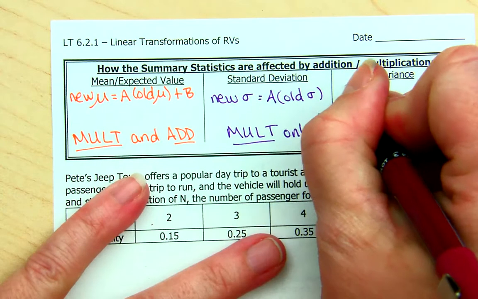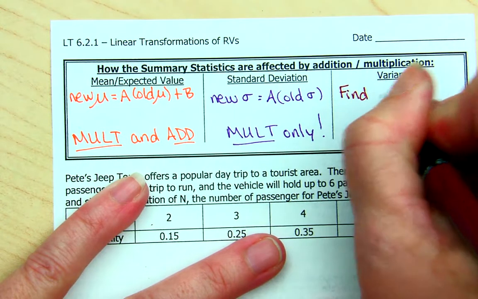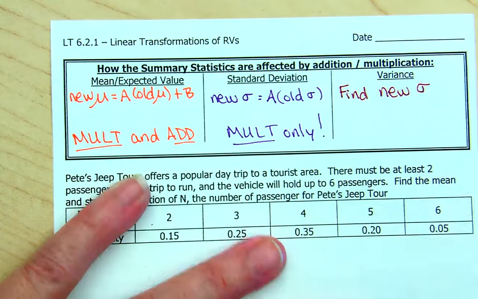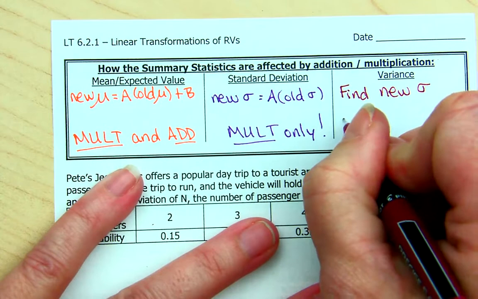For variance, find the new standard deviation and square it.